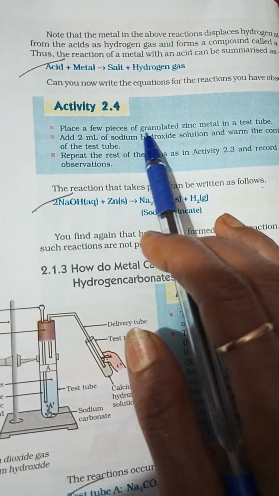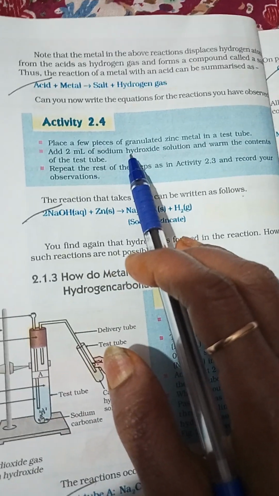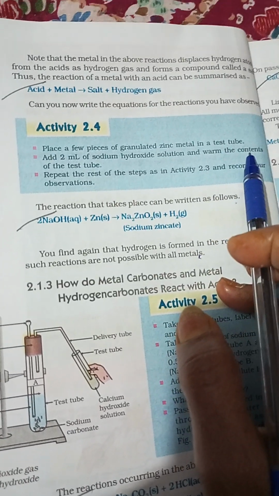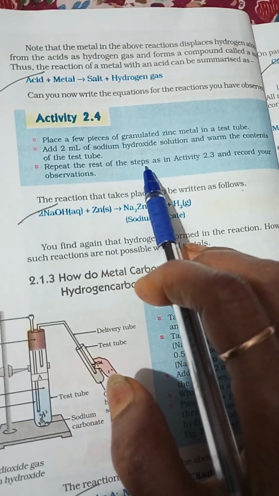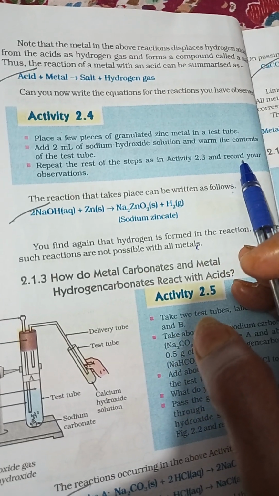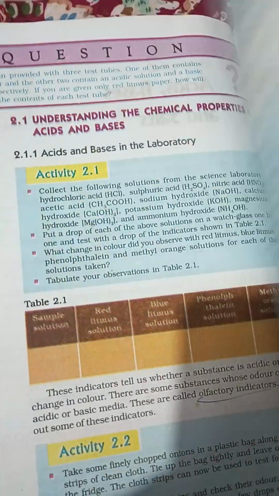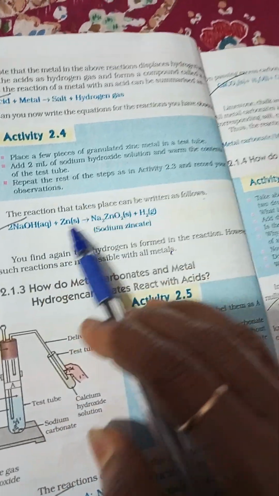Place a few pieces of granulated zinc metal in a test tube. Add 2 ml of sodium hydroxide solution and warm the contents of the test tube. Repeat the steps of Activity 2.3 and record your observations. Likewise, as we do with zinc and sulfuric acid, we can do with zinc granules and NaOH, sodium hydroxide. Then what happens?